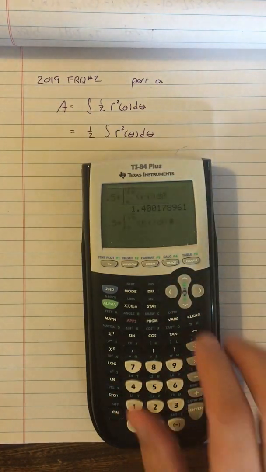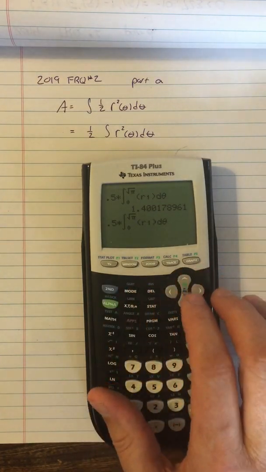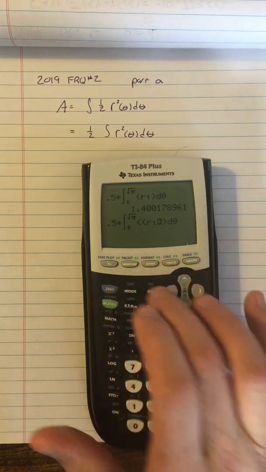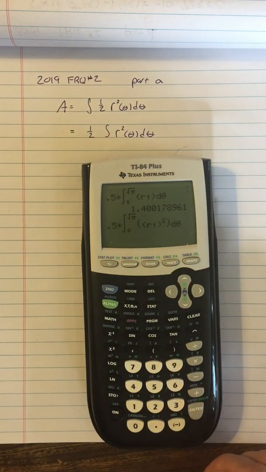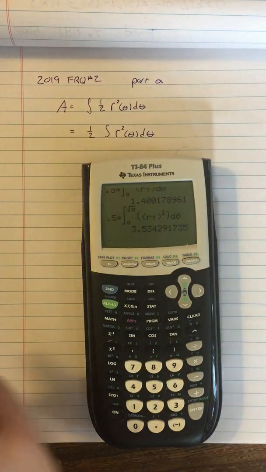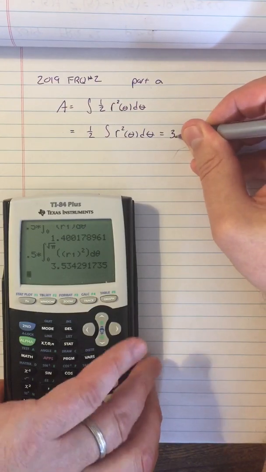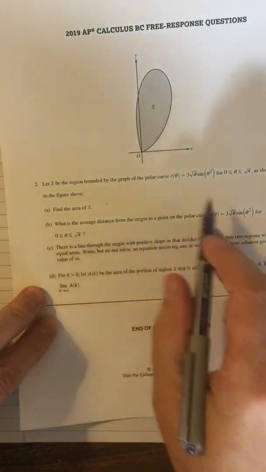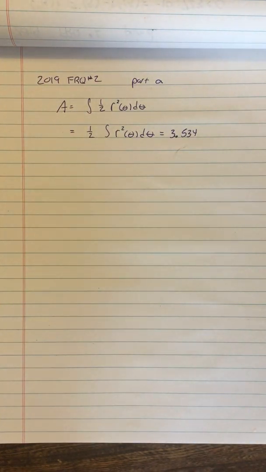So let's try it again, and this time I'm going to put in the squared. So we're going to insert a parenthesis, and then over here we're going to insert a close parenthesis and a square, and this time it's going to be right because it is 3.534. I like that much better. All right, so don't forget to square it in your calculator. It equals 3.534. Remember, there's no units because it's math, and nothing we talk about is real anyway. But let's just double check. Does it say units? No. Does it give units? No. The area is 3.534. And that's part A. Not too bad, right?